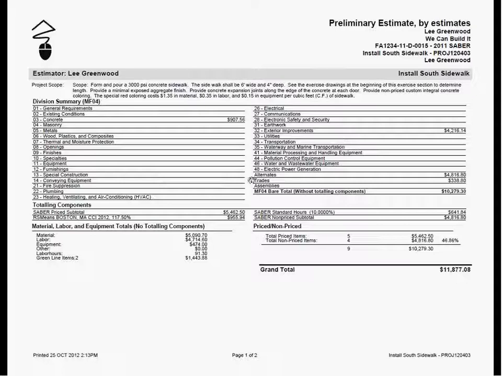Then we can see the earthwork, and then we get into the alternates here, and there's $4,800 worth of alternates. That means they're somewhere outside of all of the RS Means divisions, the trades, and the assemblies. Okay, we can see our trades line there of 338. Okay, that makes a little bit of sense. Then we can see our total components and other stuff.